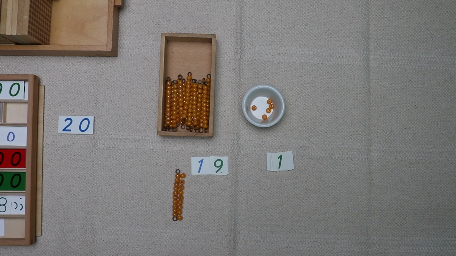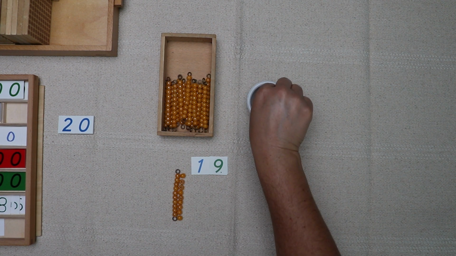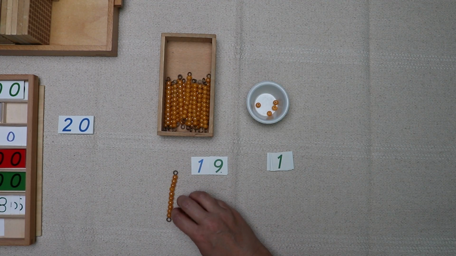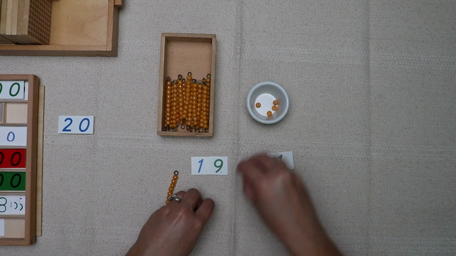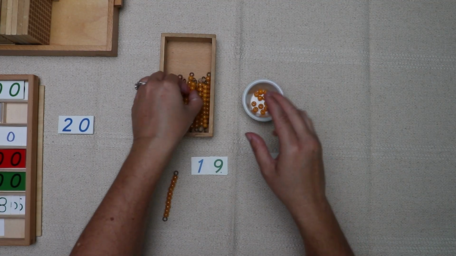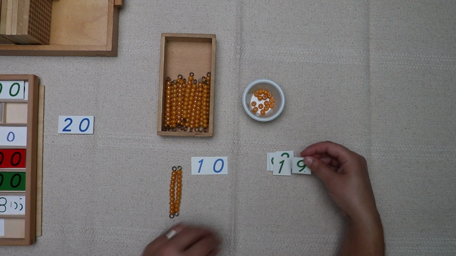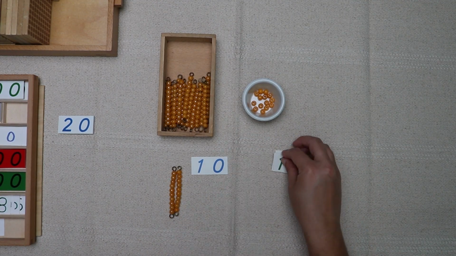The next lesson in the linear counting strand is the tens. So once a child has reached 19, we know that when we have 9 and add a 10th, that's an exchange to the next place value category. We would exchange all of these 10 loose beads for one group of 10, and now we have 20.